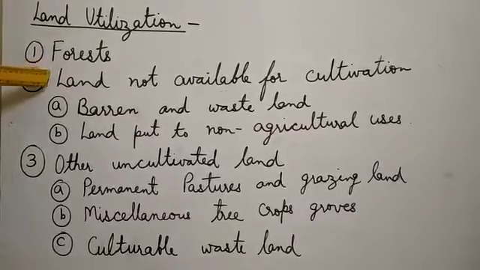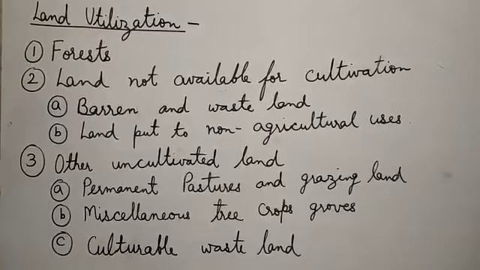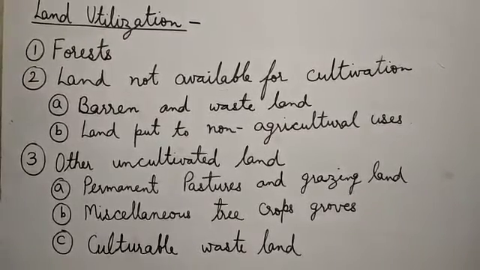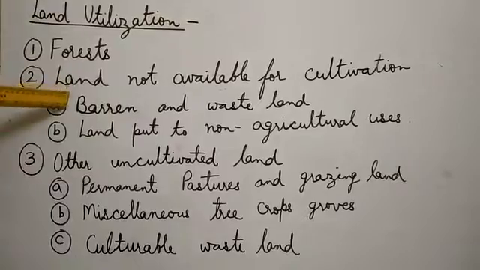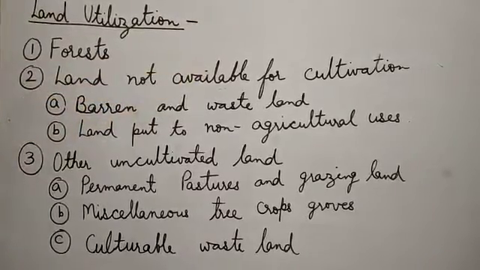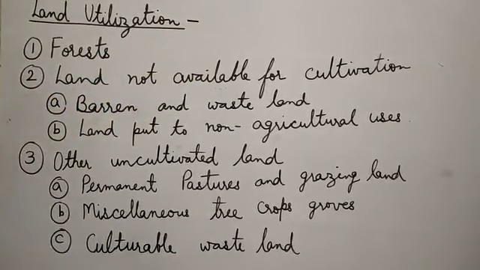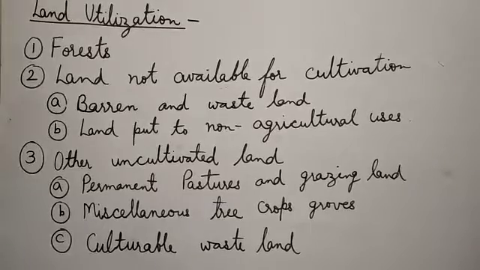Second is land which is not available for cultivation. There is some part of land that we have categorized into two. They are not available for cultivation. The first is barren land and wasteland, like rocky areas and desert areas. They are not available for cultivation at all.